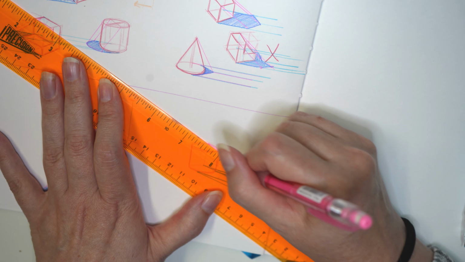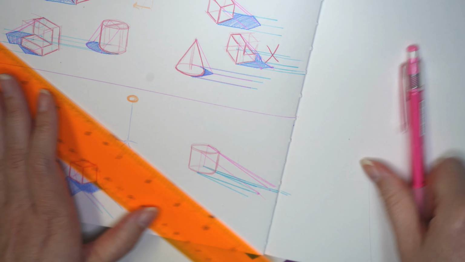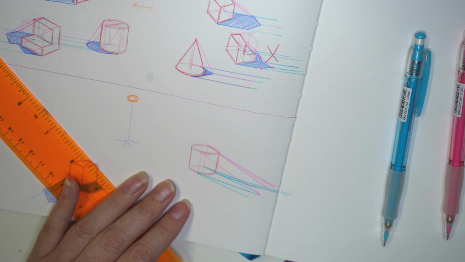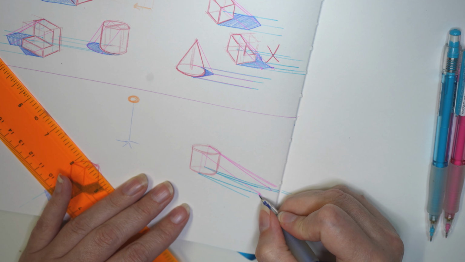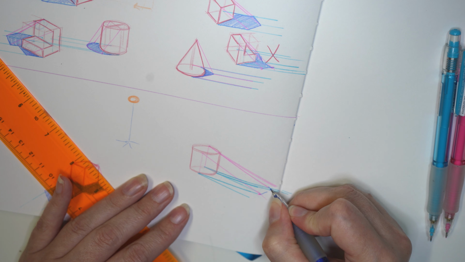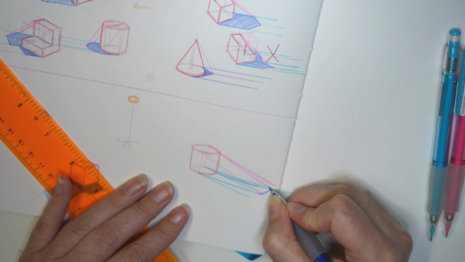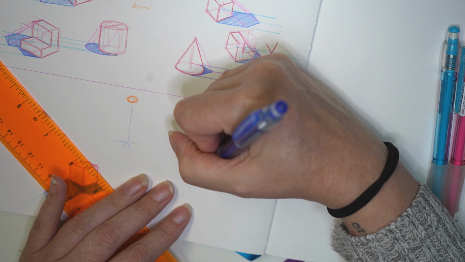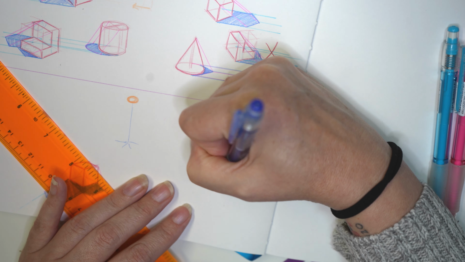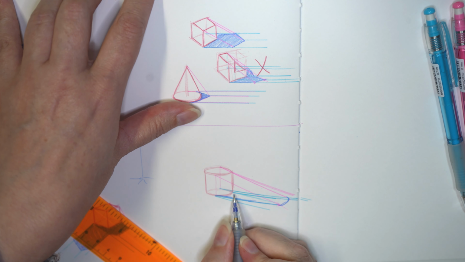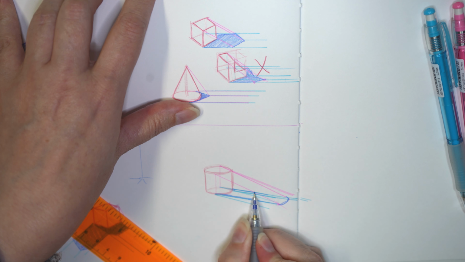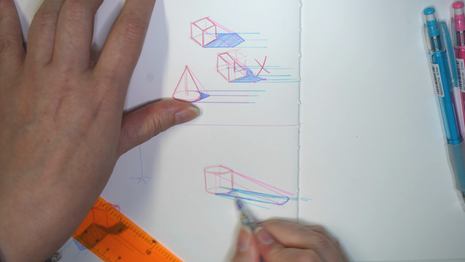And so there. So now I'm going to draw my shadow shape. You're not going to see a whole lot there. It's just going to kind of curve like so. And then it's going to come way out here, way out. There's a really long shadow.